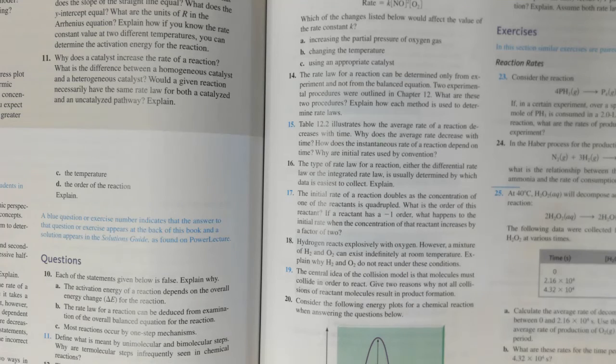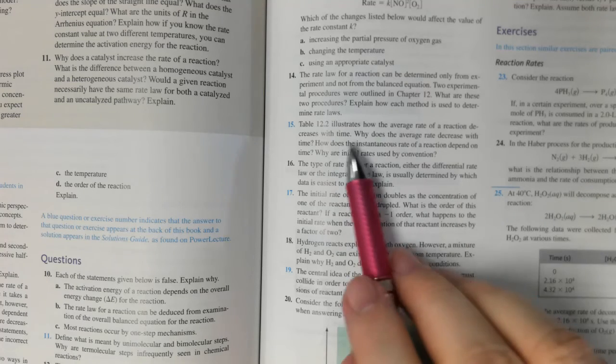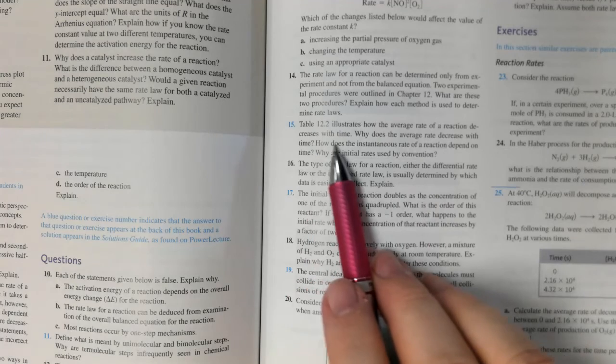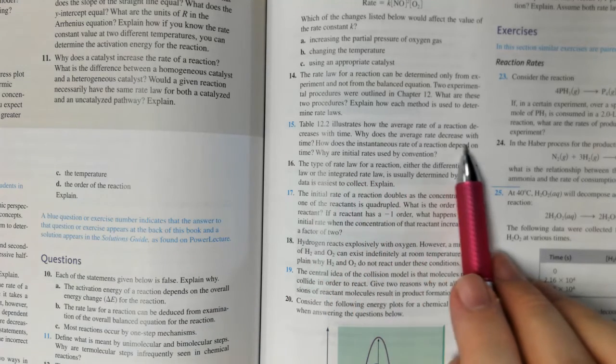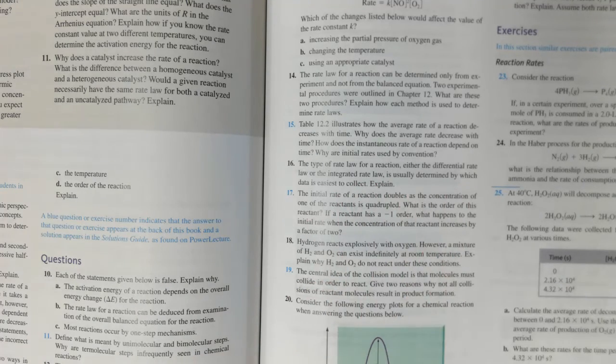Table 12.2, which I have no idea where that is, illustrates how the average rate of reaction decreases with time. Why does the average rate decrease with time? So that's a very important concept. Why would the rate of a reaction decrease with time? Most of you think that should be constant. It's a rate constant with K. It doesn't work like that.